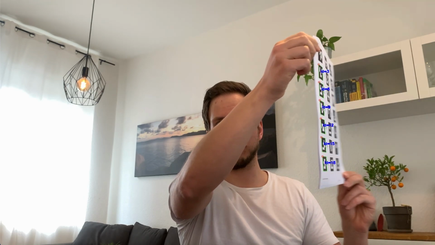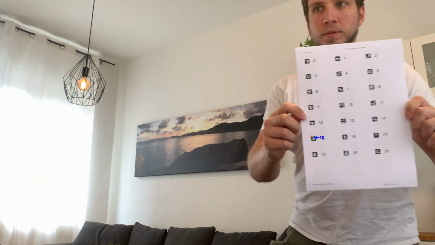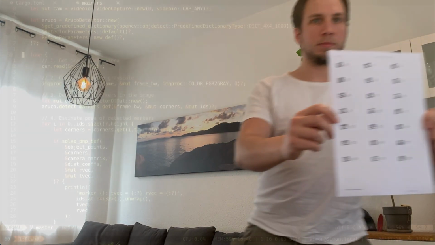3 by 3 centimeters work really well. However, 1 by 1 centimeter was a little too ambitious, as the marker didn't get detected very well when being a little too far away.